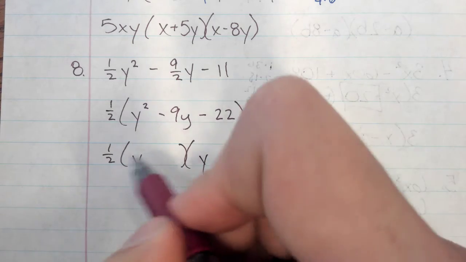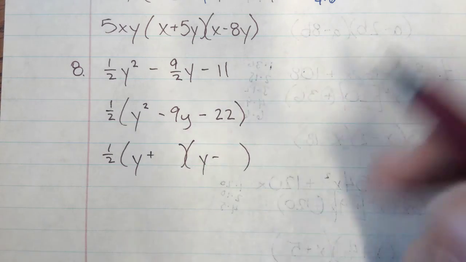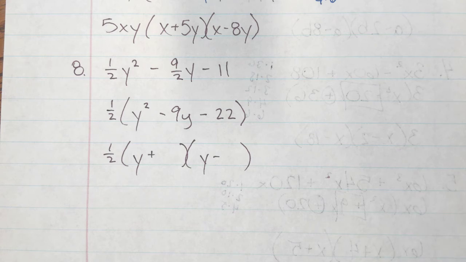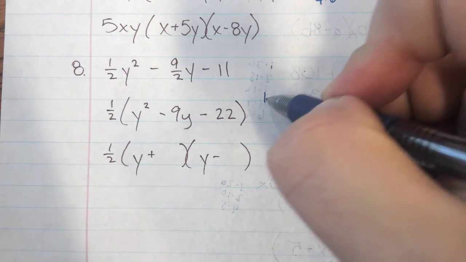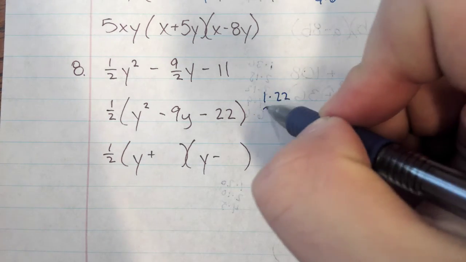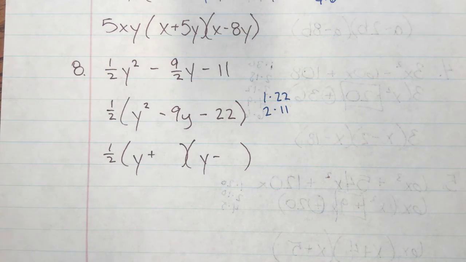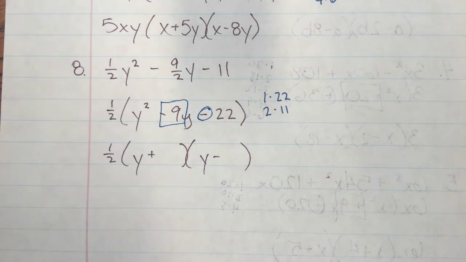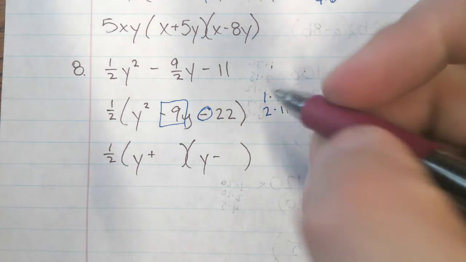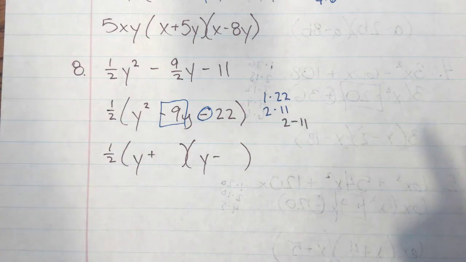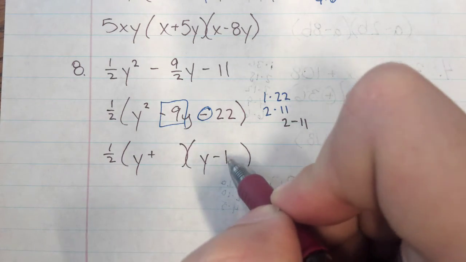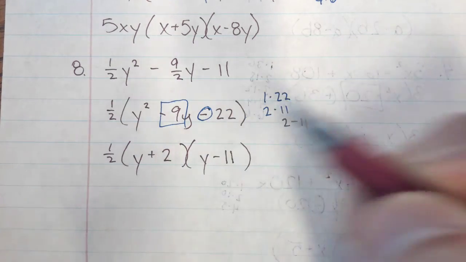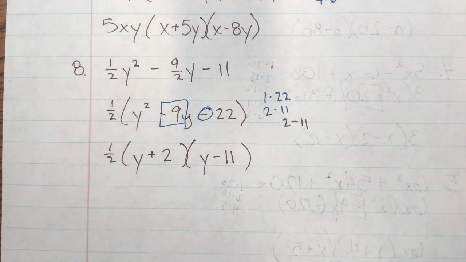My third sign is negative, so I'm going to have 1 of each. I look at 22 and I'm going to write down its factors. The factors of 22 are 1 times 22 and 2 times 11. That's the only way to get to 22. I'm looking for the factors that subtract to negative 9. And it's got to be 2 minus 11, not 11 minus 2. That means the 11 is negative and the 2 is positive. And there it is, it's factored. You're done with the notes.